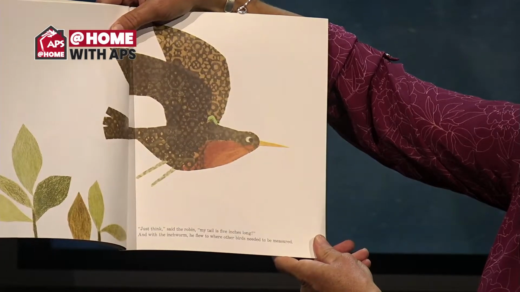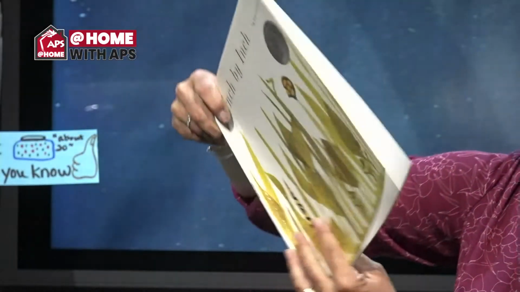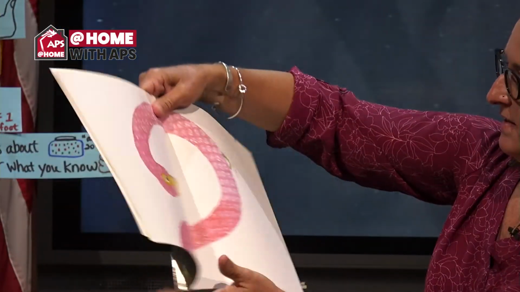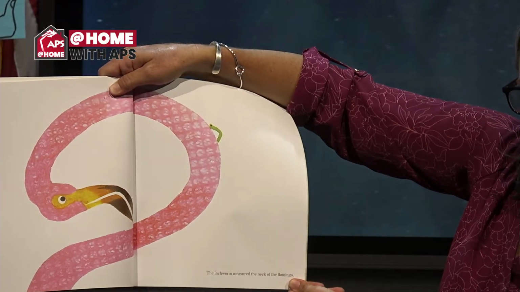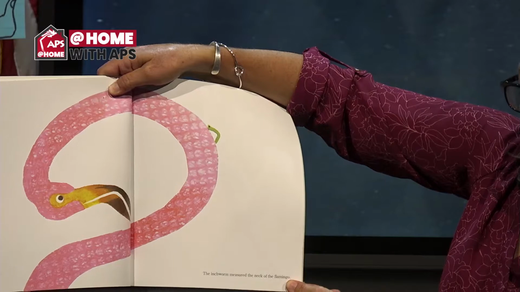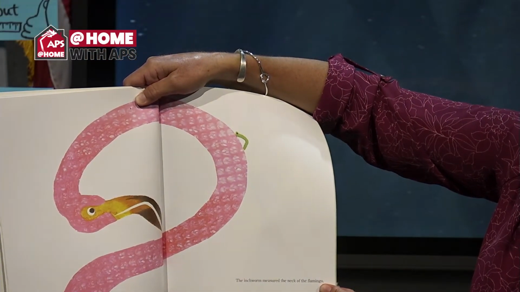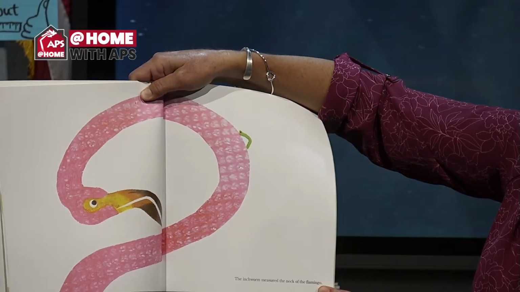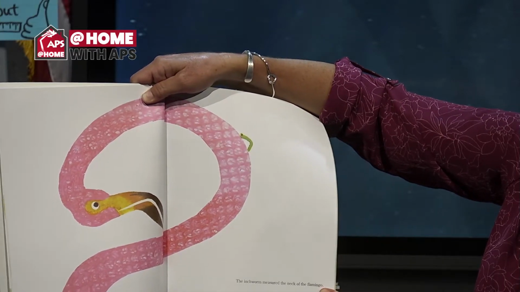And with the inchworm, he flew to where other birds needed to be measured. The inchworm measured the neck of the flamingo. Do you think that neck was longer or shorter than 5 inches? Lots longer, right? You've probably seen the flamingos at the zoo, right? Right when you come inside, and they have very long necks and very long legs too.